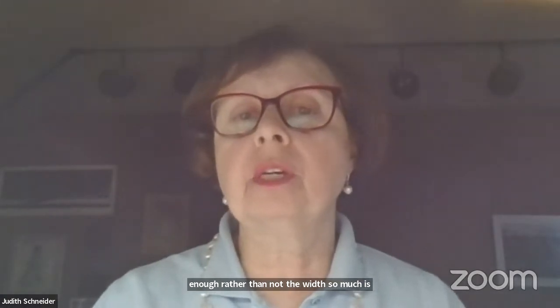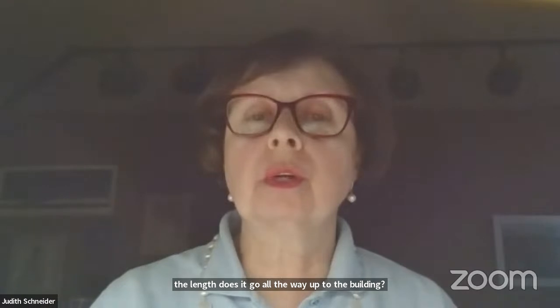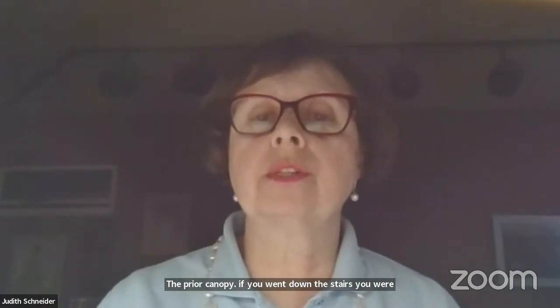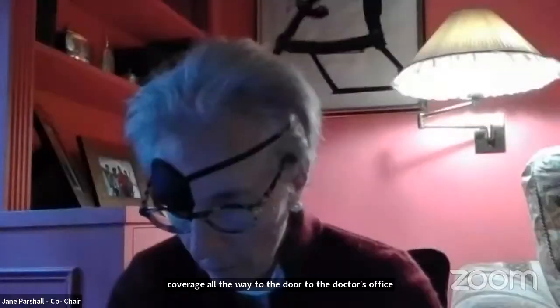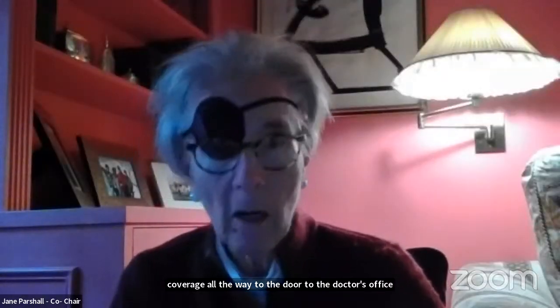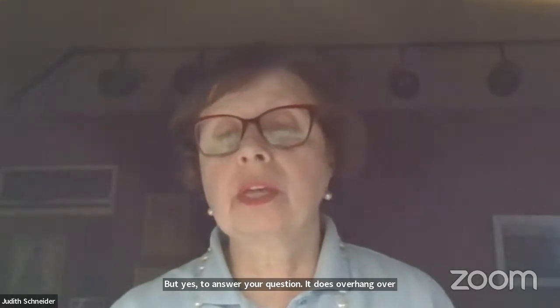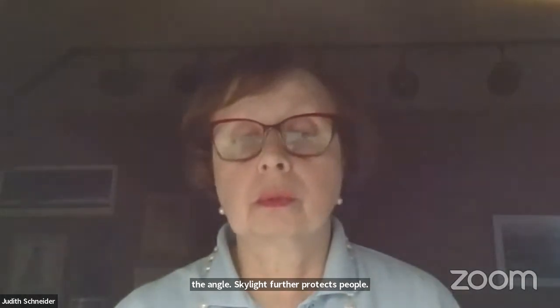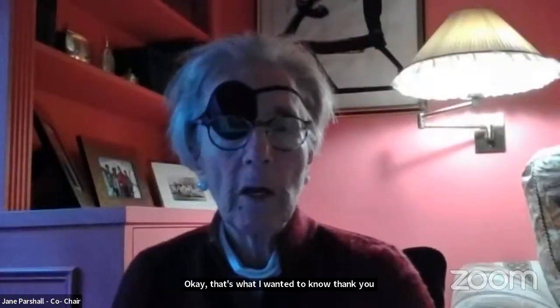The prior canopy, if you went down the stairs, you had coverage all the way to the door to the doctor's office. I thought he said that it did go all the way to the doctor's office. Right, we do have coverage at the edge at the doctor's office, so it does overhang. I thought you were referring to the other side, but yes, to answer your question, it does overhang over the angled skylight to further protect people. Okay, that's what I wanted to know. Thank you. Anyone else from the public that you see, Saida? I don't see any other raised hands, no.